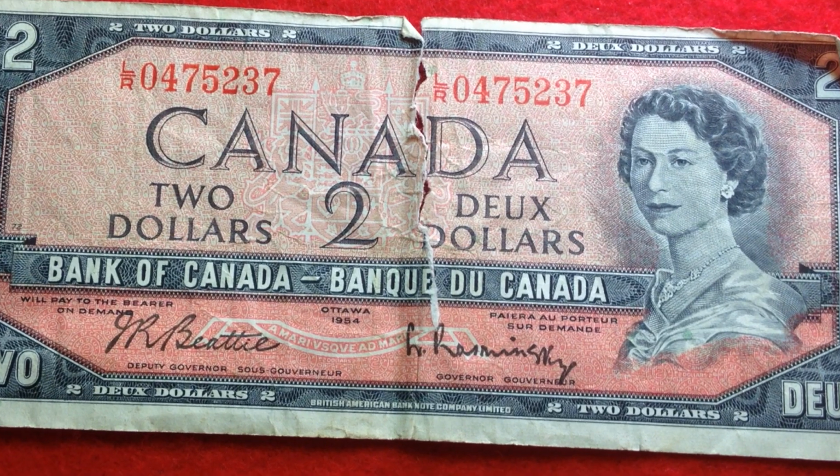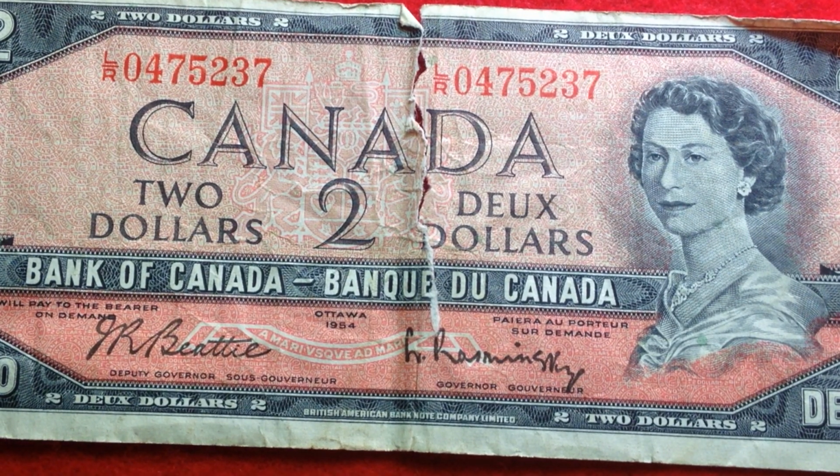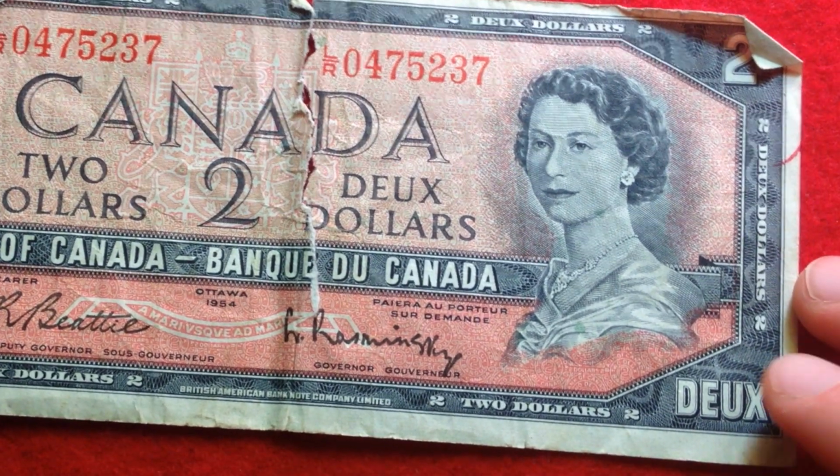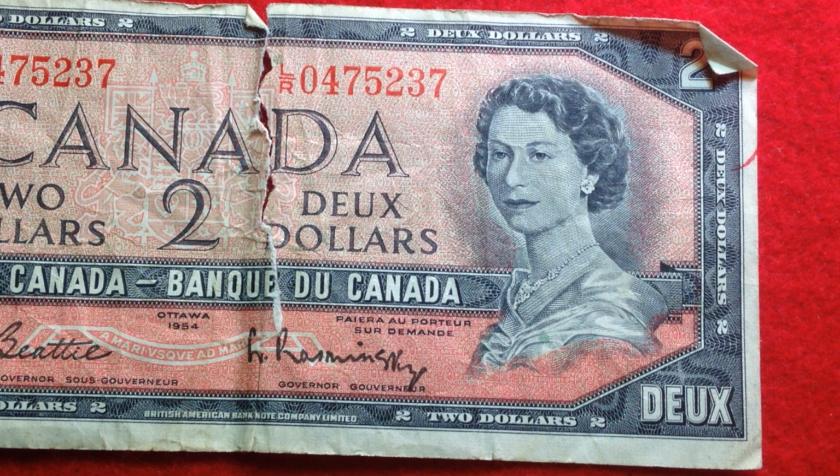Now, this is an interesting year because this year actually featured what's known as the devil face variety. Now, I'm not an expert in Canadian banknotes, but I actually don't believe I have the devil face variety. The non-devil face variety is a much more common version. So as far as the devil's face versus the modified portrait, let me get you some information on that.